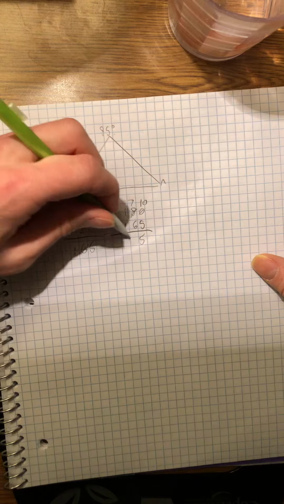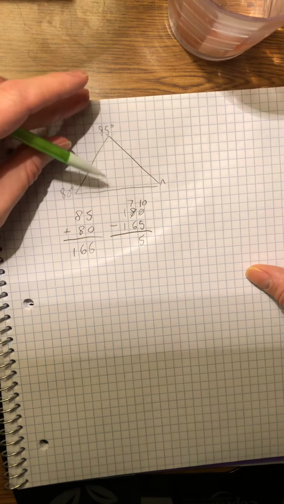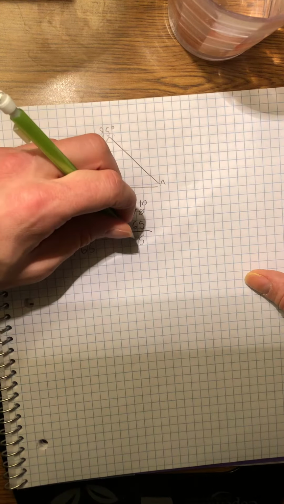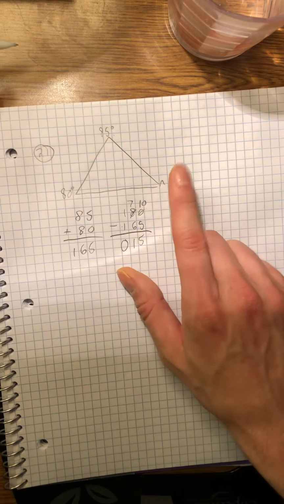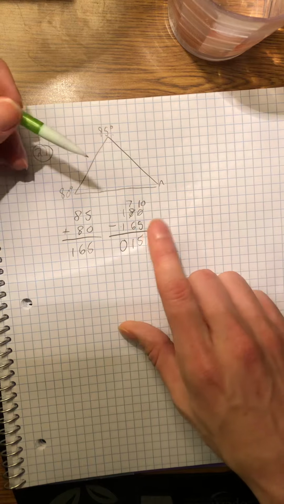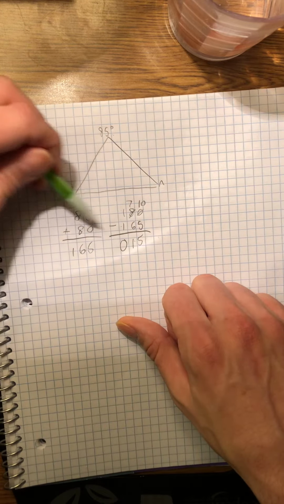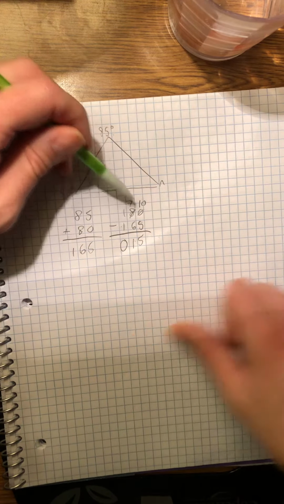7 minus 6 is going to be 1. And then 1 minus 1 is 0. We got 15. That's what that must be. And here's why. Because now if you add together this plus this, you're going to get that 180.